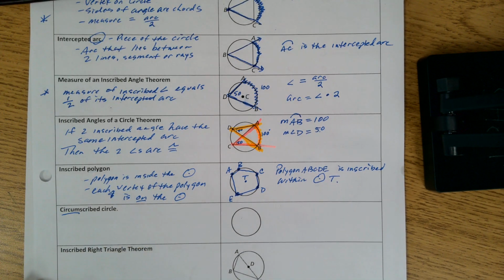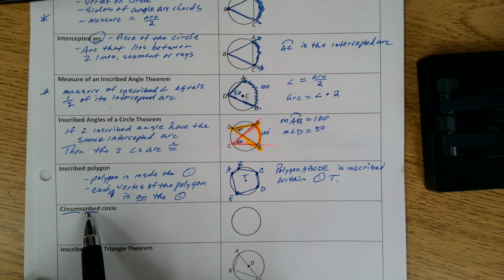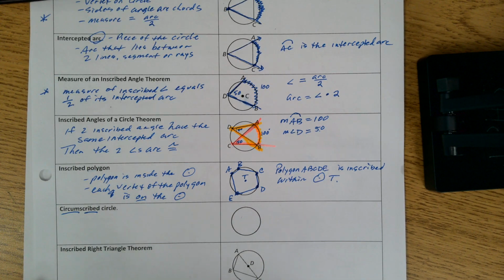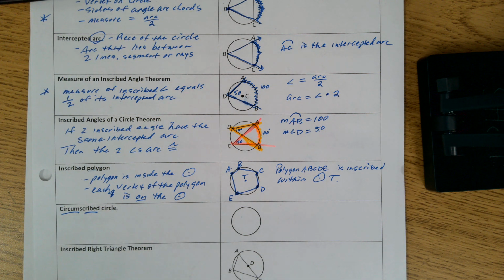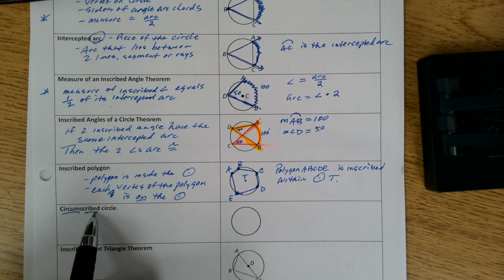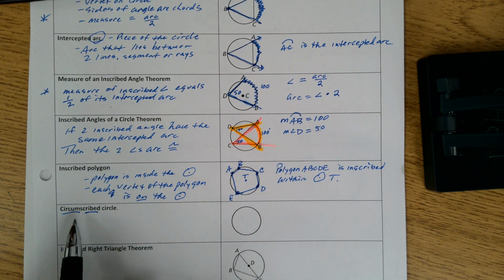Circum means to go around. Scribe means to write. So it's the circle that you write around something. You guys can think of words with circum. Circumvent, circumstances, circumnavigate. It's all to go around. Okay, and a scribe is just a person who writes. So on this one, this is the circle that contains the inscribed polygon.